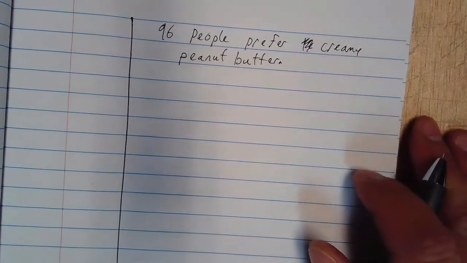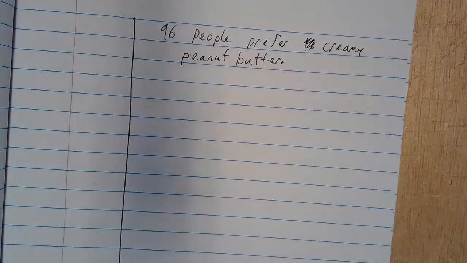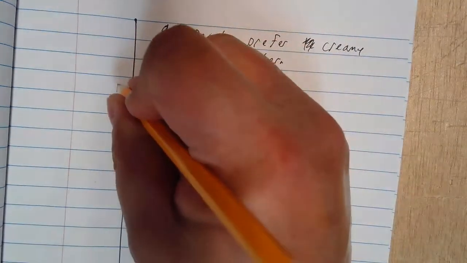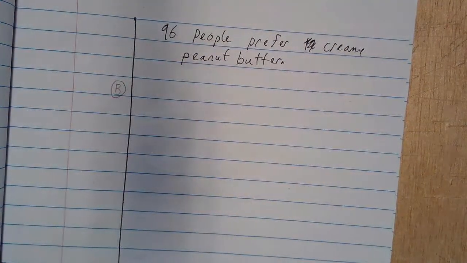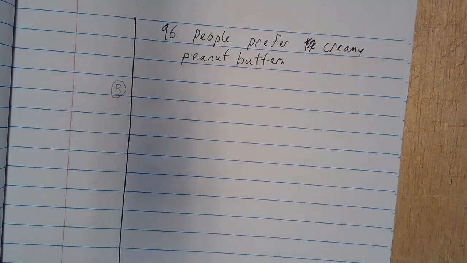All right, letter B. Same page, but now it's letter B. A survey found that 12 out of every 15 people in the United States prefer eating at a restaurant over cooking at home. If 400 people selected eating at a restaurant on the survey, how many people took the survey?